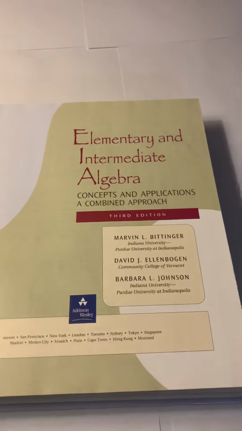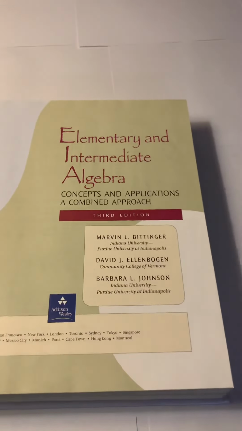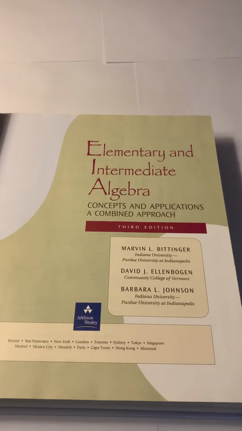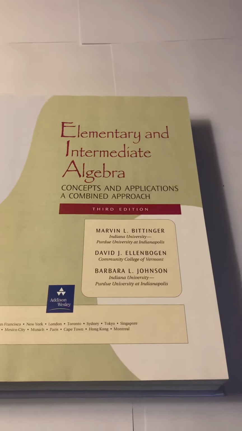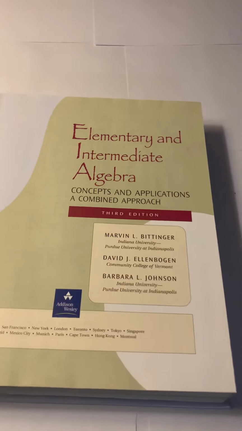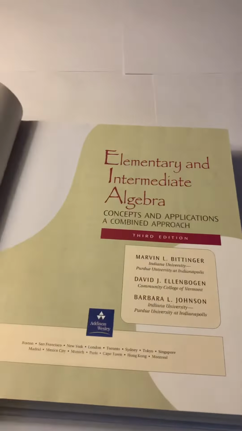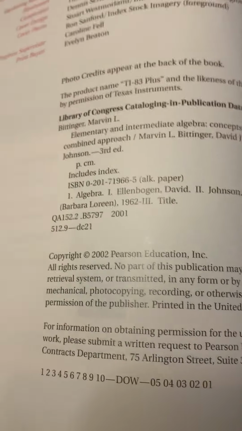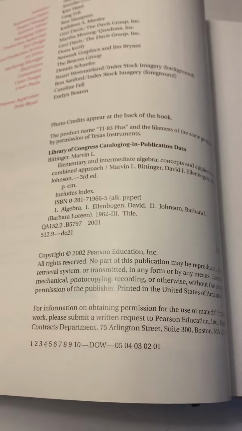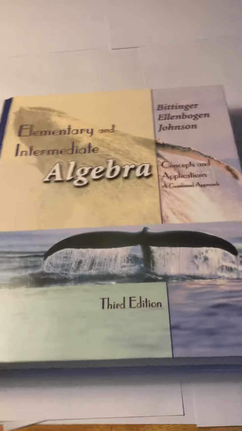Last names in their respective order: Bittinger, Ellenbogen, Johnson. And this book is published by Pearson Education in 2002. So this book came out the year I entered the 7th grade.